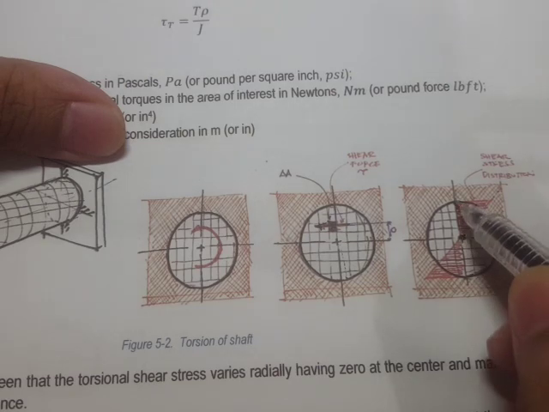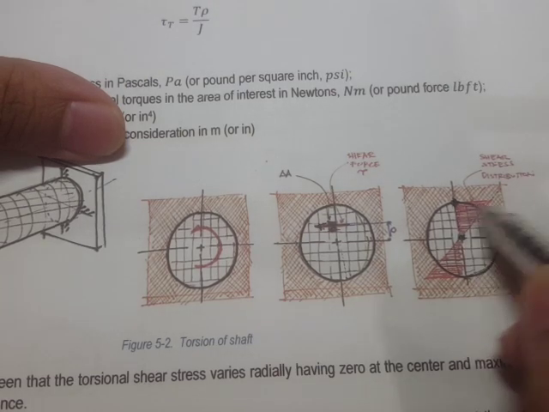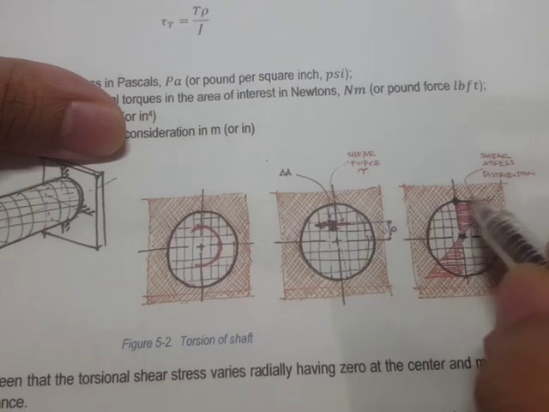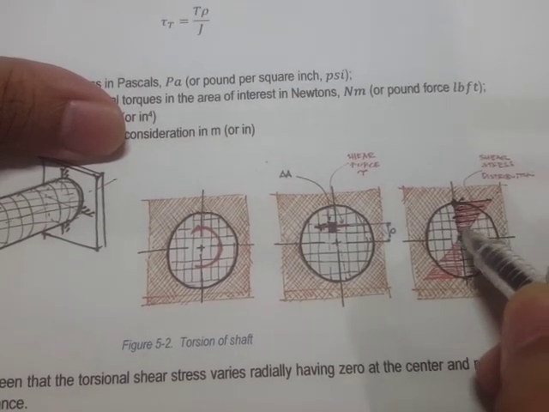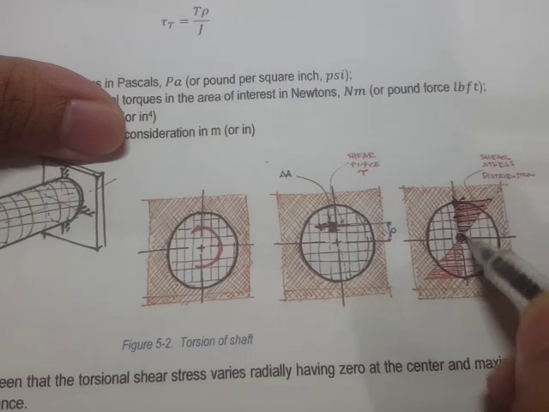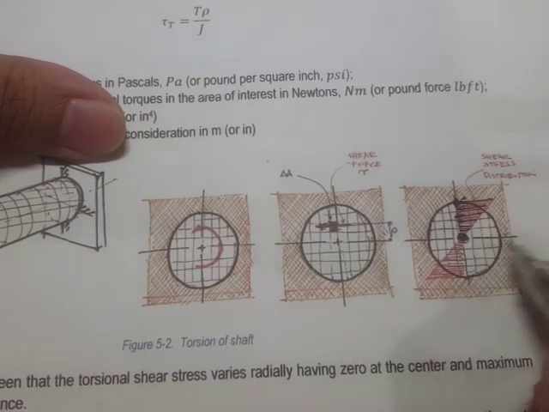If you are referring to this distance, the radius, then you get a maximum shear right here, and you have zero shear at the axis of rotation.